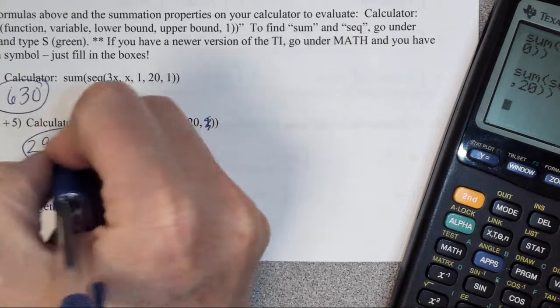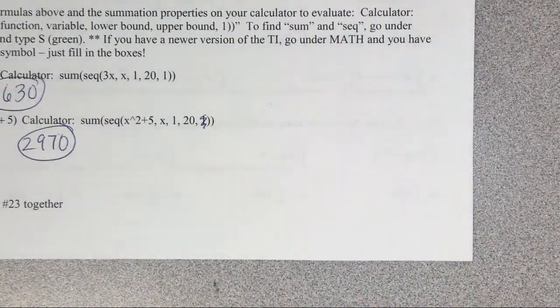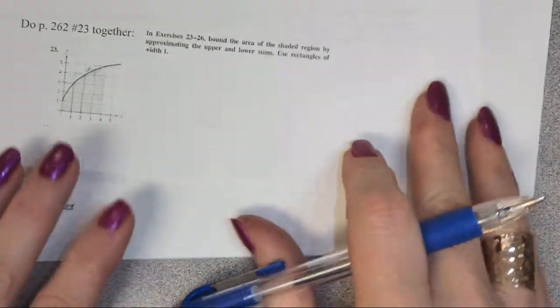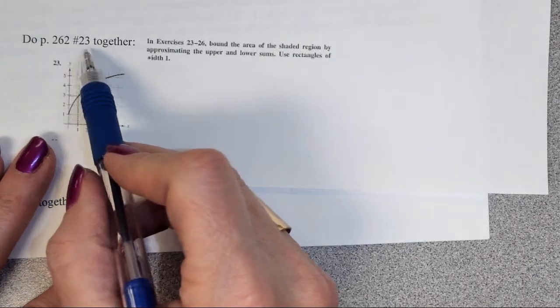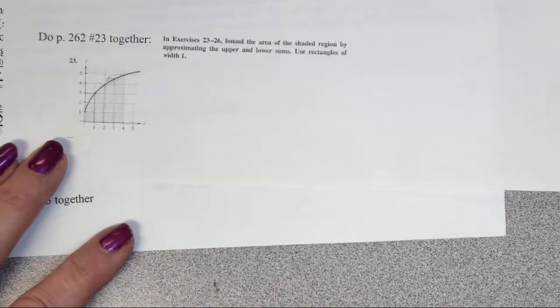Is that it? Okay. Now, we have another little part here, guys. I want you to look at this problem that you're going to have on your homework. So this is it, so you don't have to flip into your book. This is on page 262. We're going to do number 23 here.